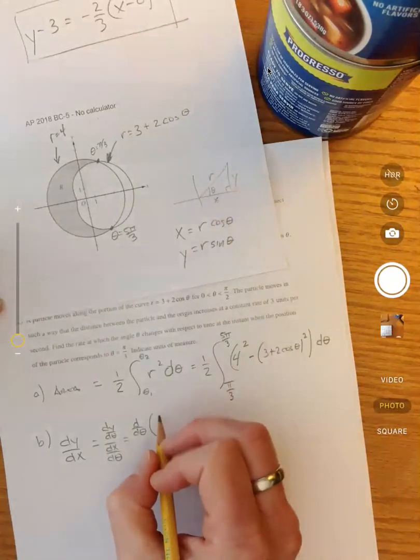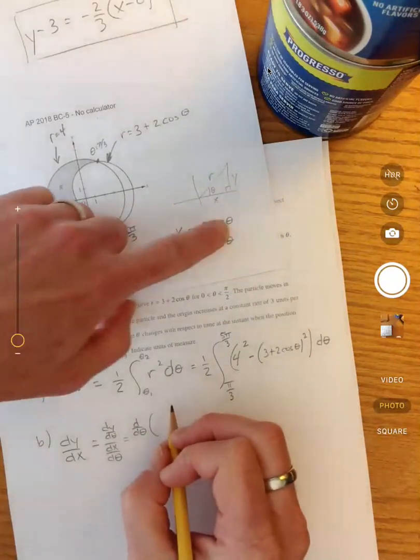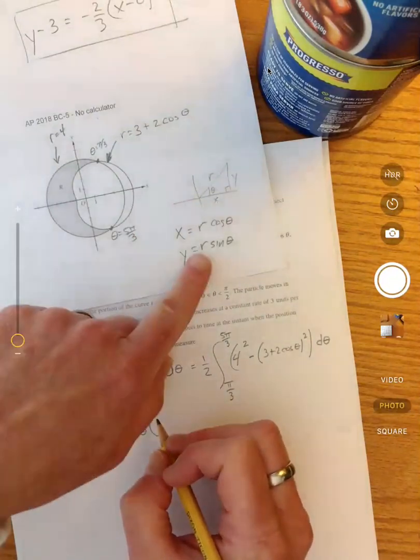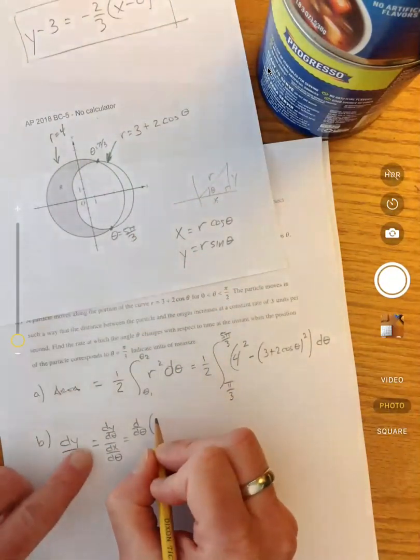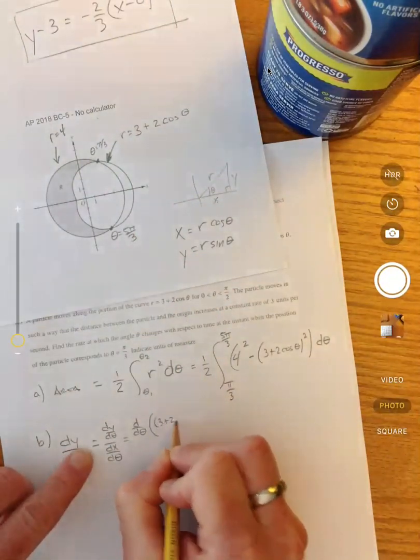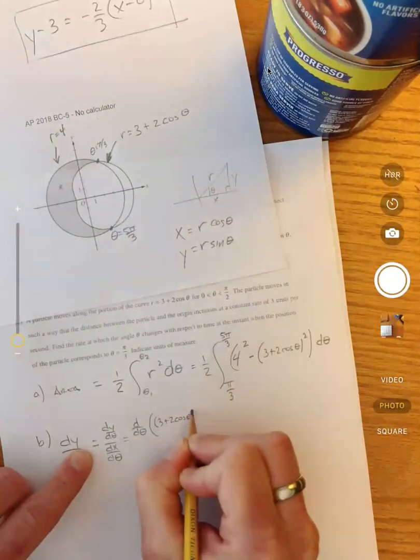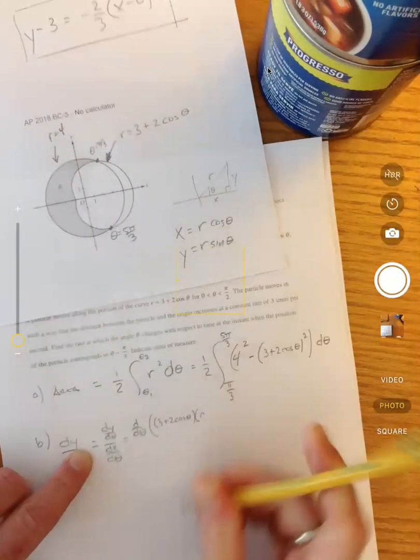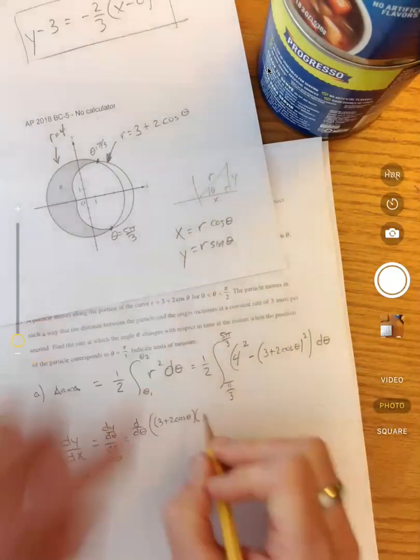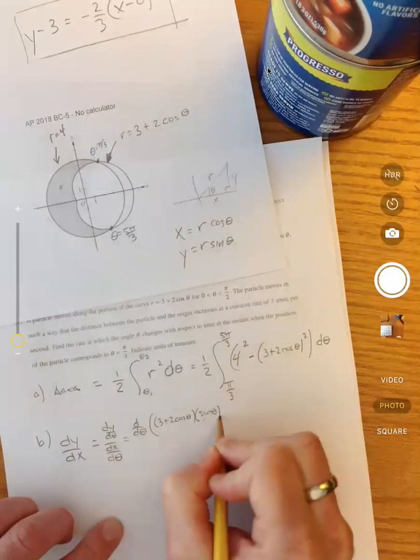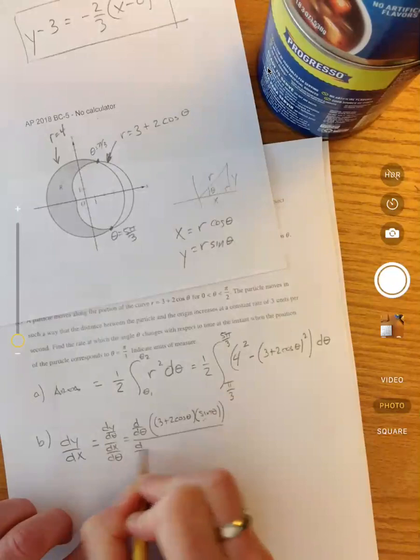All right, so here we go. I need r cos theta for x, and for y, r sine of theta. So what was r? R was 3 plus 2 cos theta, and this is y, so it's sine theta. So I'm going to take the derivative of that.